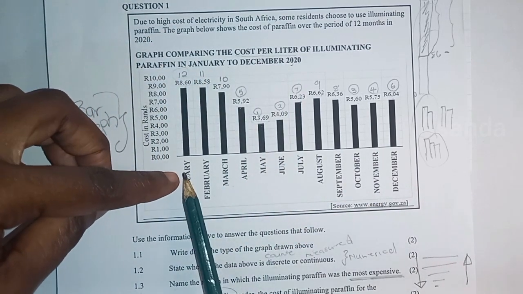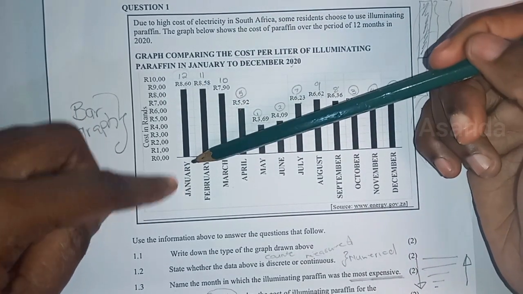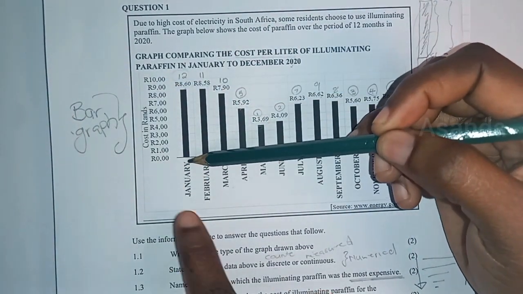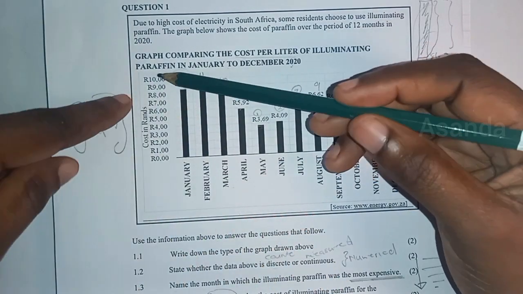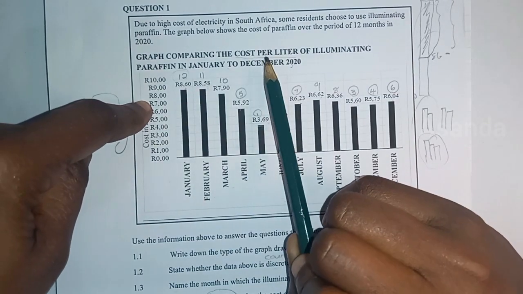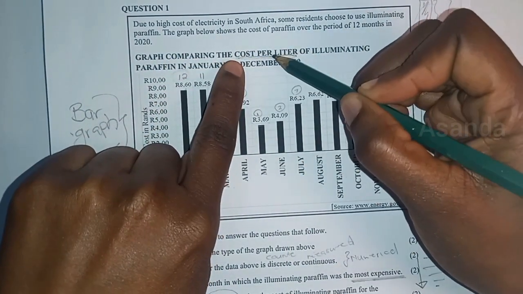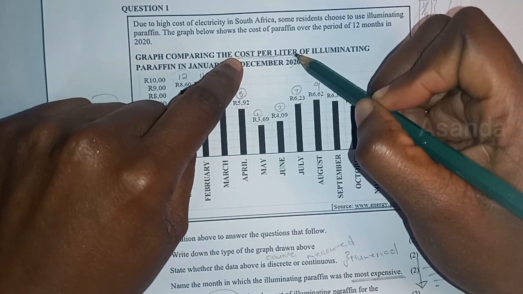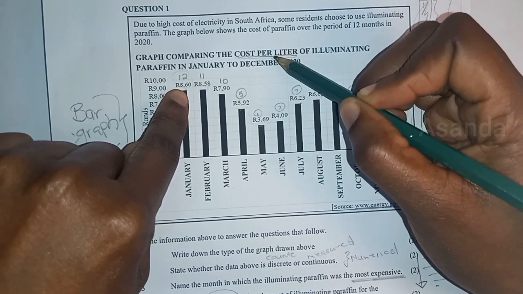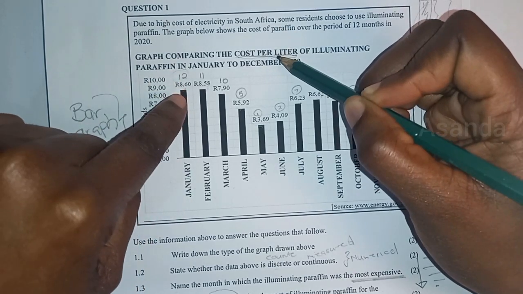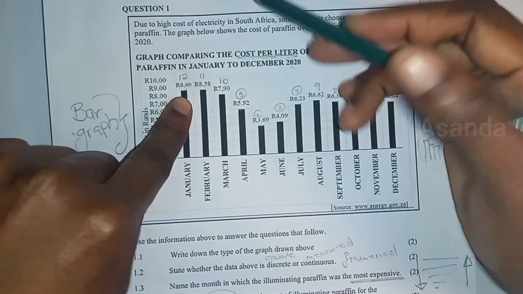And as you see, here's January, the bar for January. So this is a bar graph and the bar for January. And if you just read there for January, the paraffin is 8.60 Rand. Now it doesn't say here, but it says there at the top that this is a cost per liter. So per liter means per 1 liter. If it said per 2 liter, then it would be in 2 liters. But this is per liter, so that means per 1 liter. Like an apple means 1 apple, right?